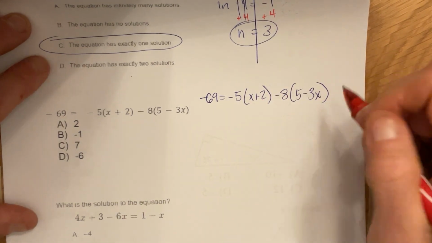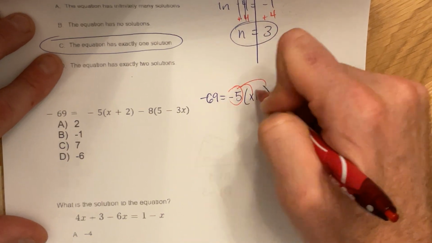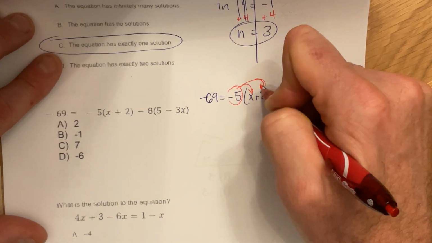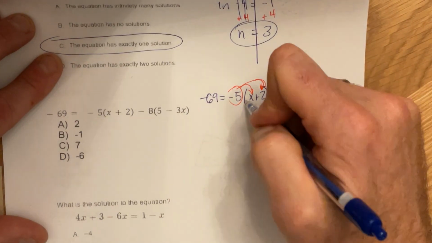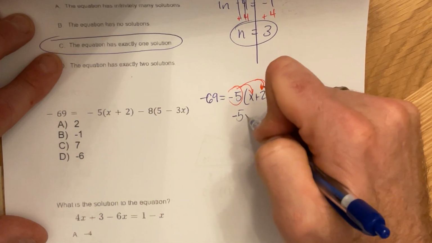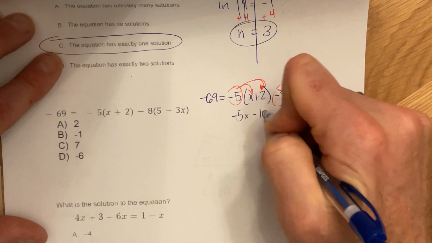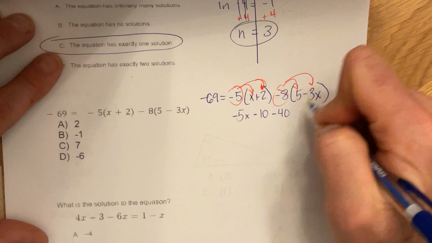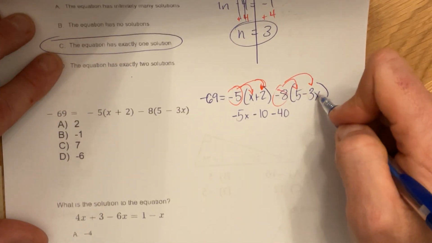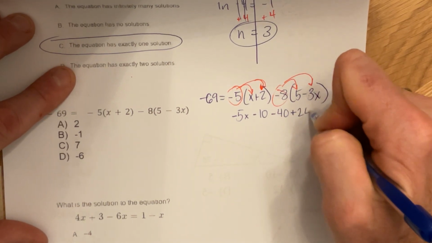We've got a couple things to distribute. We haven't had many where we've had to distribute 2 sets on the same side, but that ain't no thing. We're just going to multiply right there. Do the same thing with this negative 8 over here. So we're going to get negative 5x, that's my first. Negative 5 times positive 2 is going to be negative 10. And then let's do this one. Negative 8 times 5 is negative 40. Negative 8 times negative 3, I know 8 times 3 is 24, 24x. It's going to be negative times negative, a positive. Positive 24x.